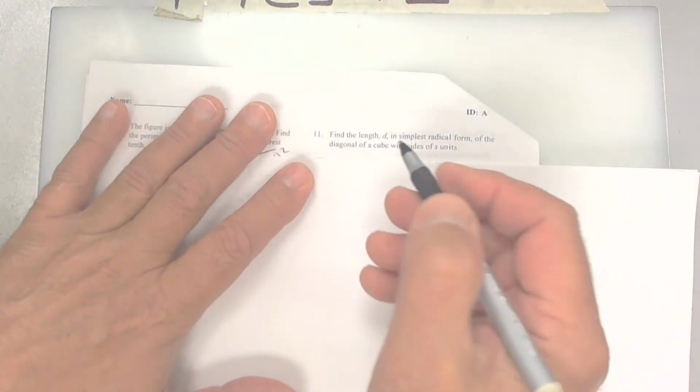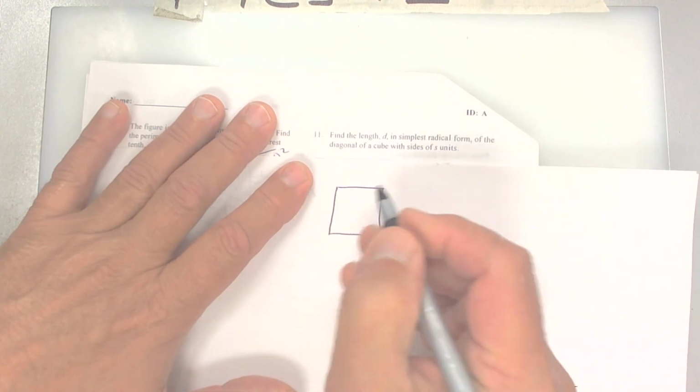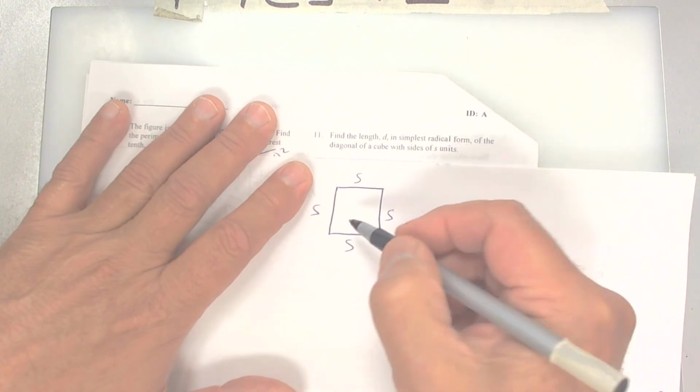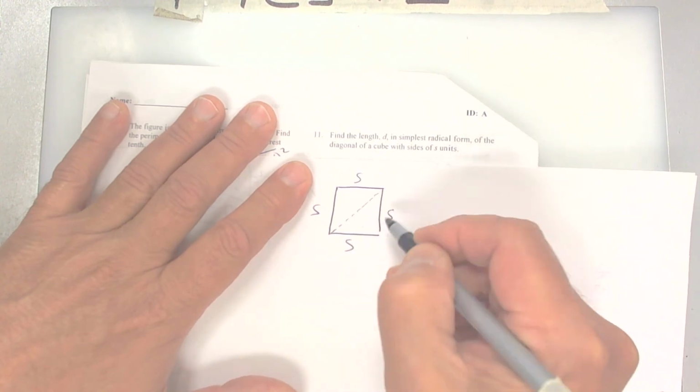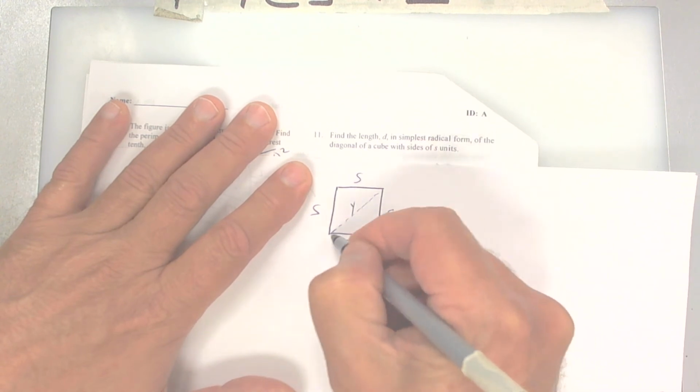Find the length d in simplest radical form of a cube. A cube basically has a square, and it's saying that the sides are s's. So put s's all around here. And they want to know the diagonal. Okay, so what you want to do is use Pythagorean's theorem to get this diagonal here.